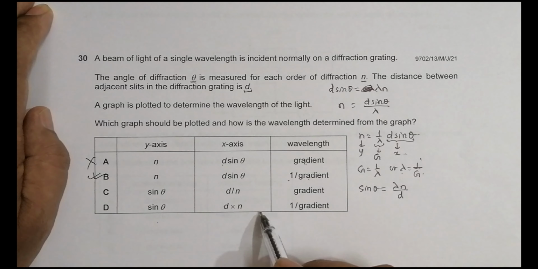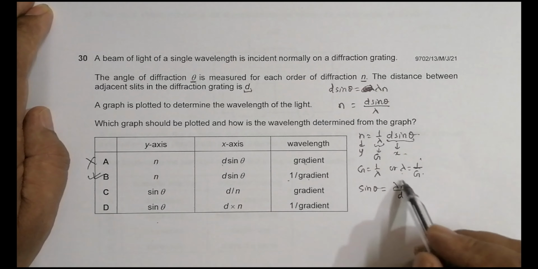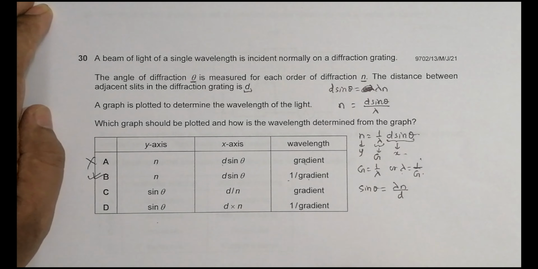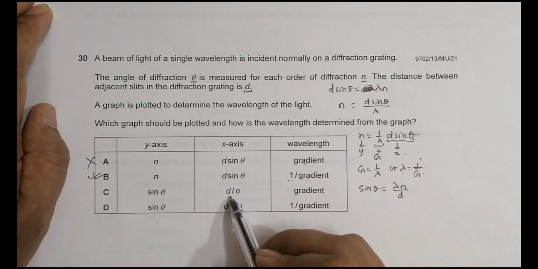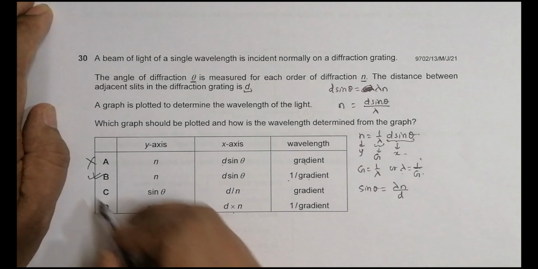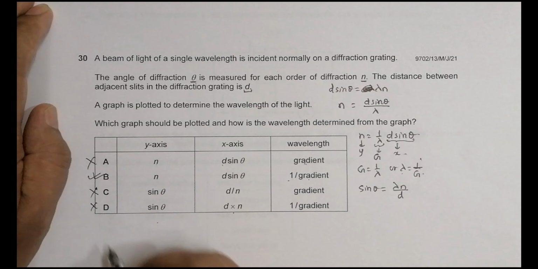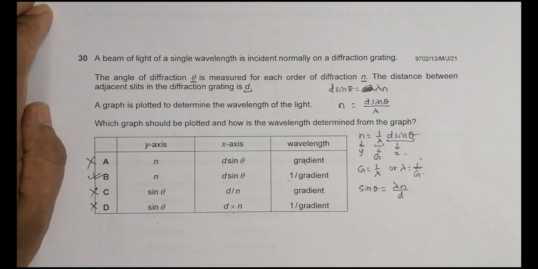And in the other it says n d. I can't have n d in the x-axis. So it's also not correct. If I use sine theta in the y-axis, I can't have this in the x-axis and this in the x-axis. So both of these things are incorrect. So choice number B is the correct and the only choice.